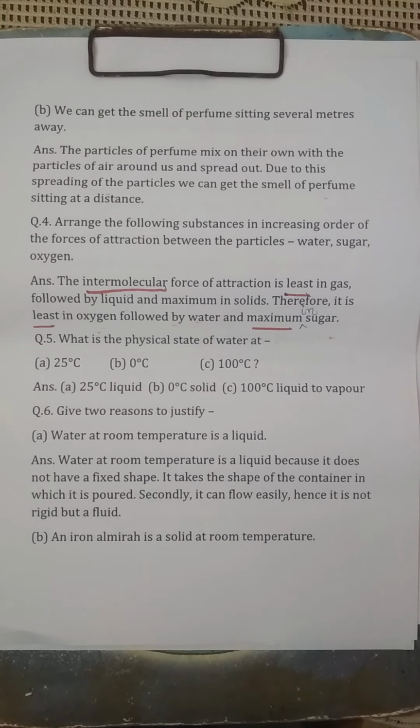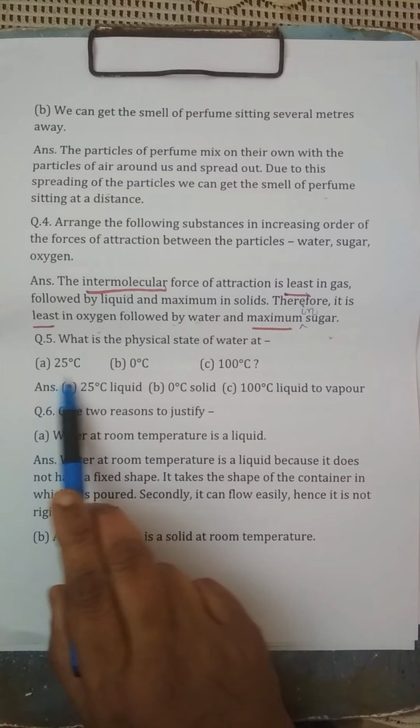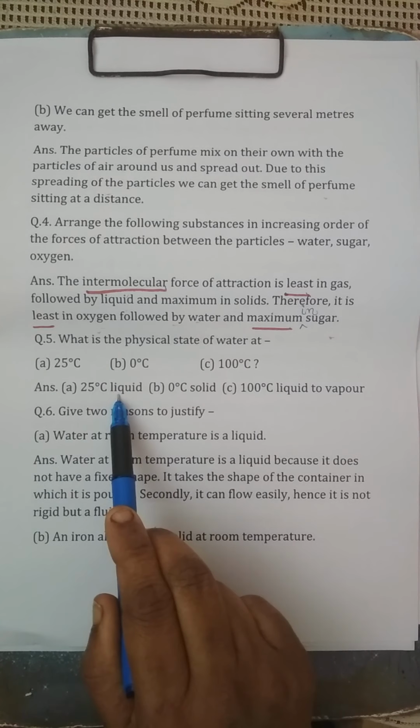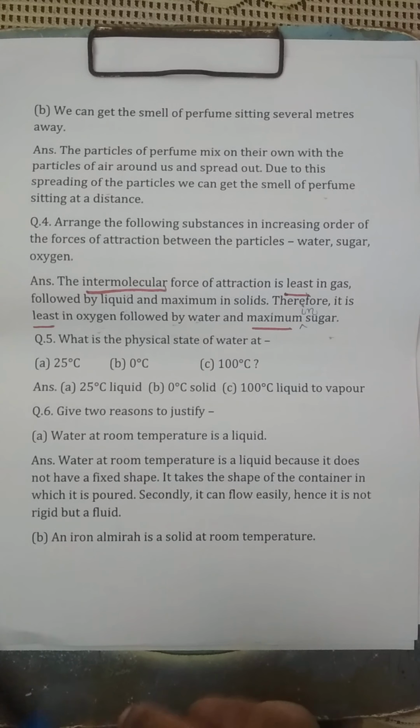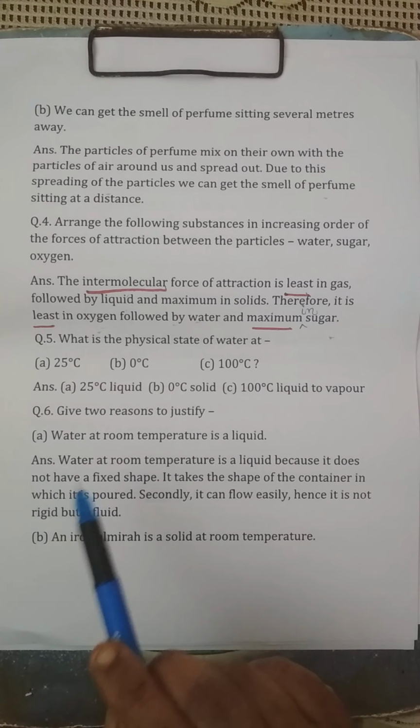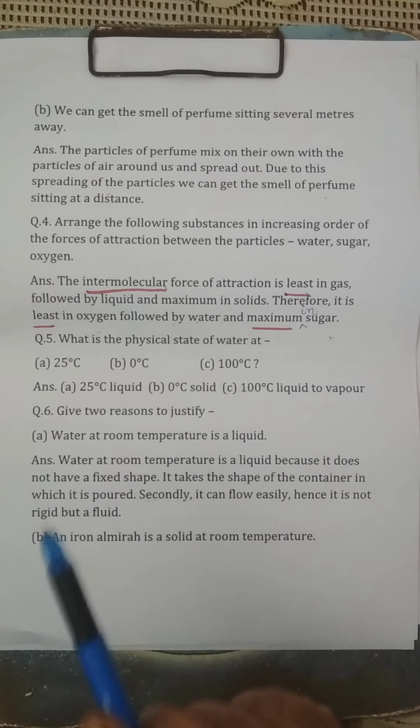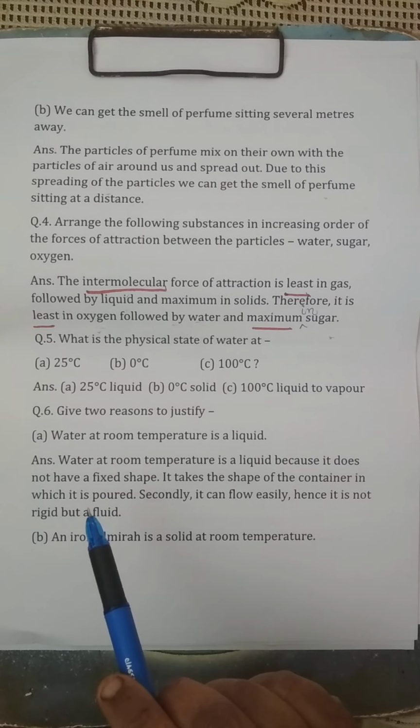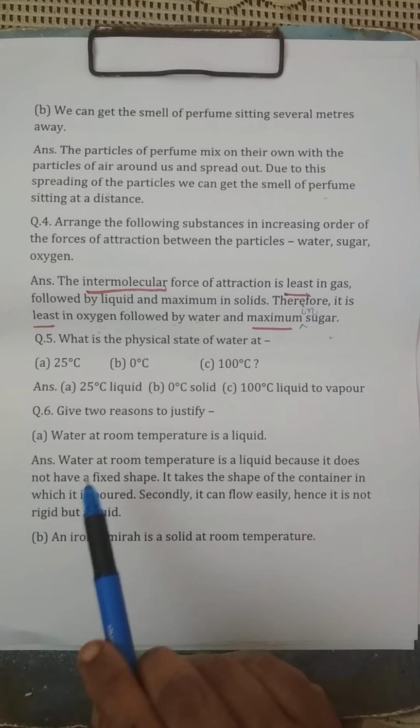So it's a liquid because we can see it flowing. The very important point: it takes the shape of the container in which it is poured. It is flowing, so it is called a fluid. It is not rigid. Rigid means strong. Is that clear? That's why it is a liquid at 25 degrees Celsius, which is room temperature. I repeat, at 25 degrees Celsius it is in the liquid state, because at this temperature it takes the shape of the container in which it is poured. It is flowing, hence it is called a fluid. It is not rigid.